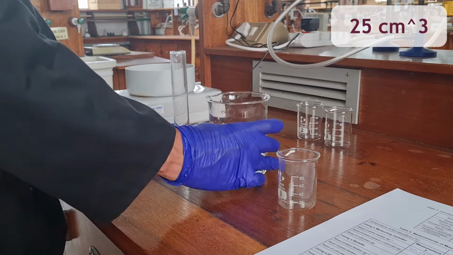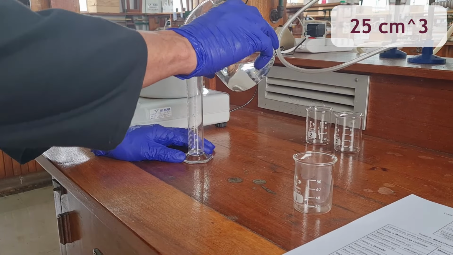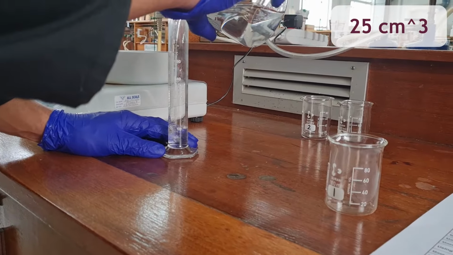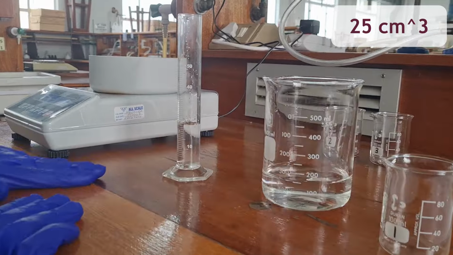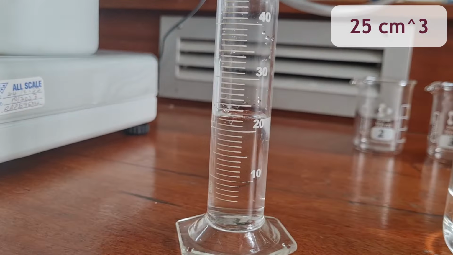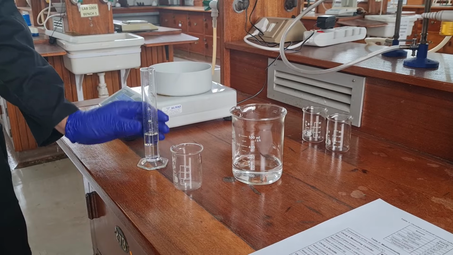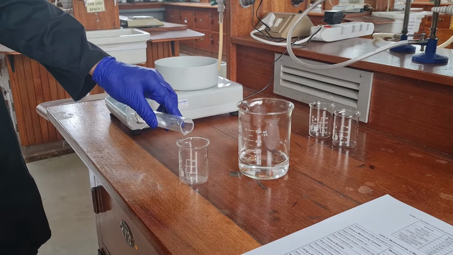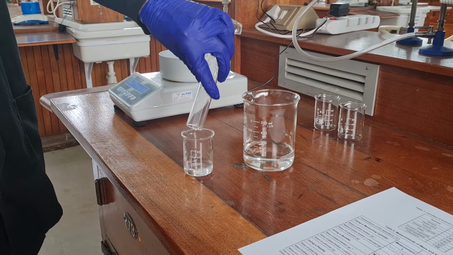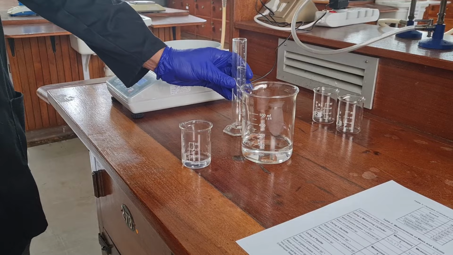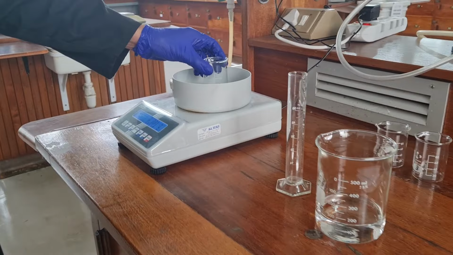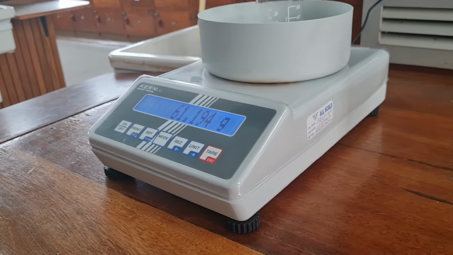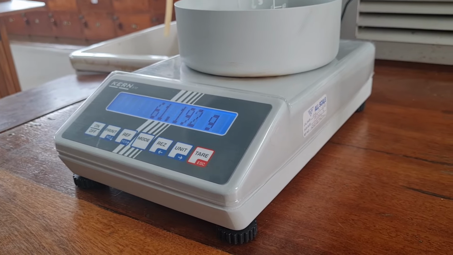Measure 25 cubic centimeters of the unknown solution into a 50 cubic centimeter measuring cylinder and pour it into one of the 3 weighed 100 cubic centimeter glass beakers. Repeat this for the remaining 2 100 cubic centimeter glass beakers. Now weigh the beakers again and make note of the new masses. Record this under measurement 1, 2, and 3 respectively. This is a recording of your mass of the glass beaker and the solution.